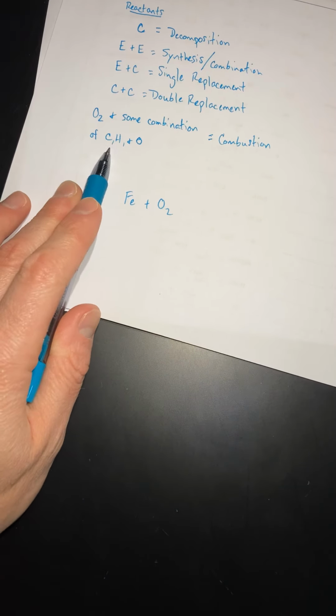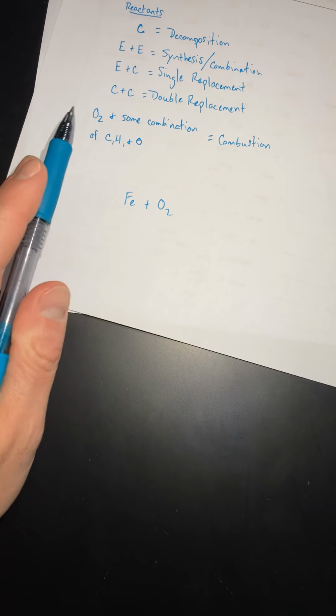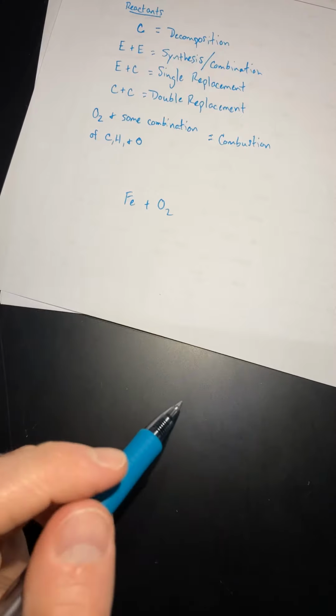So not every reaction with oxygen is combustion. It's really only reactions that involve some type of fuel, and carbon substances are generally considered fuel sources. Gasoline is a carbon-based substance. It's octane, which has 8 carbons in it. So those are combustion reactions.